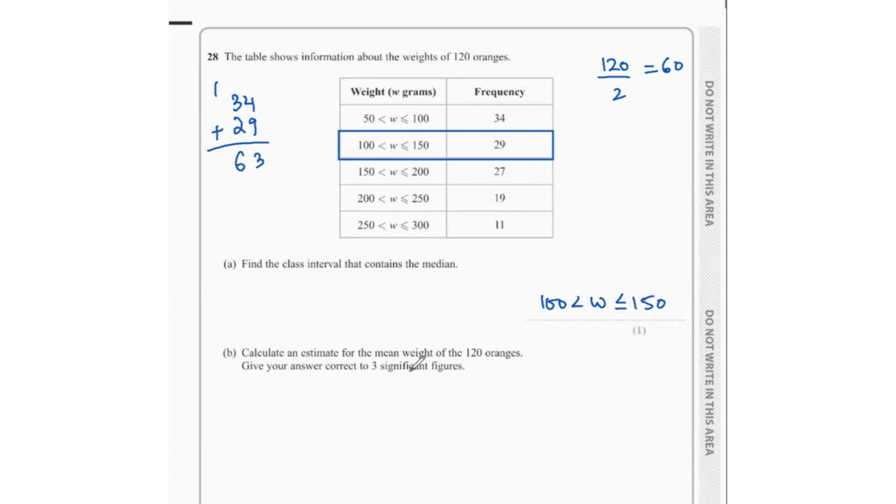Then it says calculate an estimate for the mean weight of 120 oranges, giving your answer correct to 3 significant figures. So for that, we need the midpoint value. So we find the midpoint of each of the class intervals. So that's 75, 125, 175, 225, and 275. So the mean is basically sigma fx over sigma f. f is this, x is the midpoint. So you find the sum of the product of the fx values and divide by the sum of frequency.